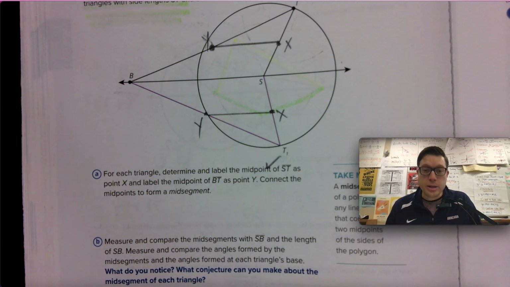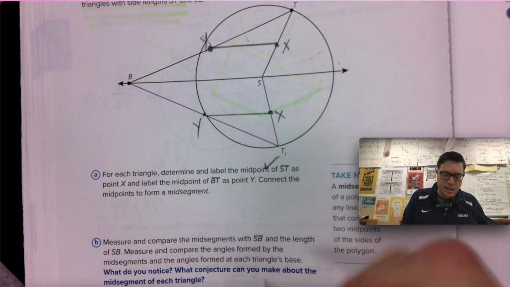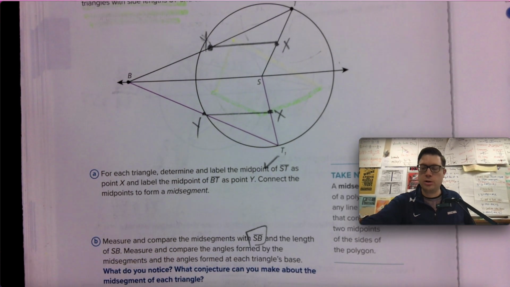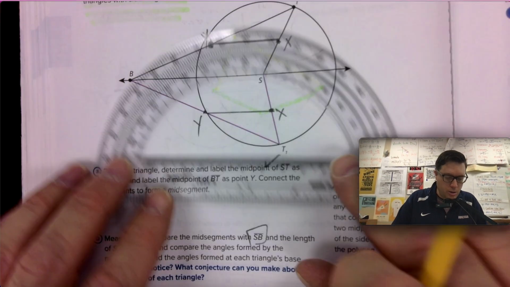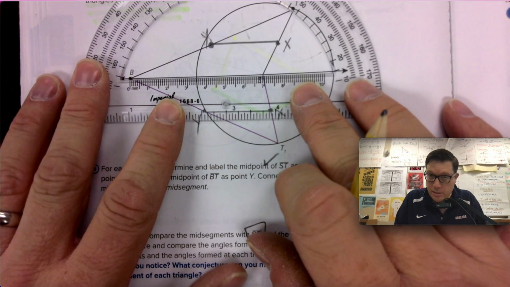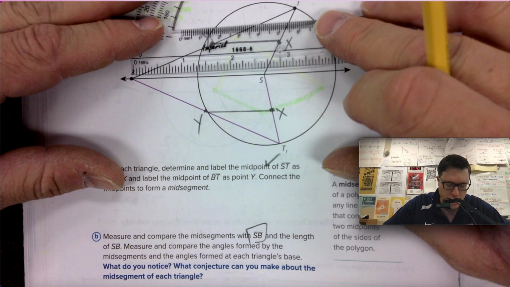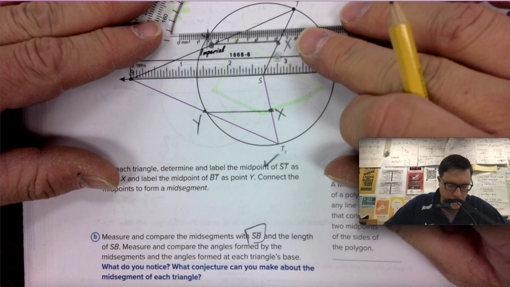Now, we're going to measure and compare the lengths, okay? So I need to measure BS. They don't like saying BS. That sounds like a slur or a diminutive term. So we're going to go the other way around. We're going to go from S to B. With using millimeters, mind you. Let's go inches. Let's mix it up. Let's show a range of capabilities.